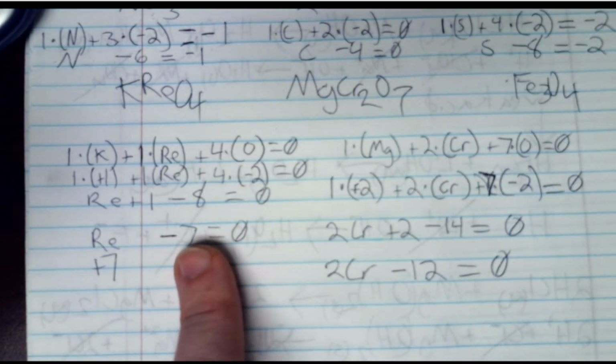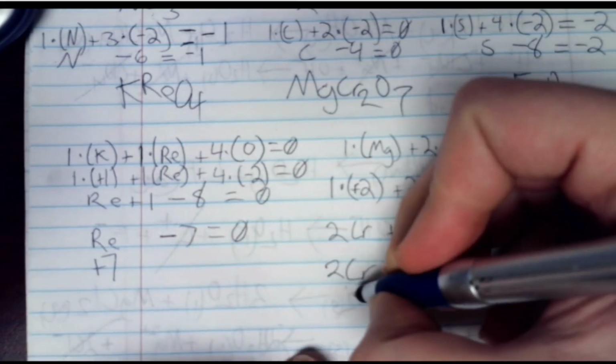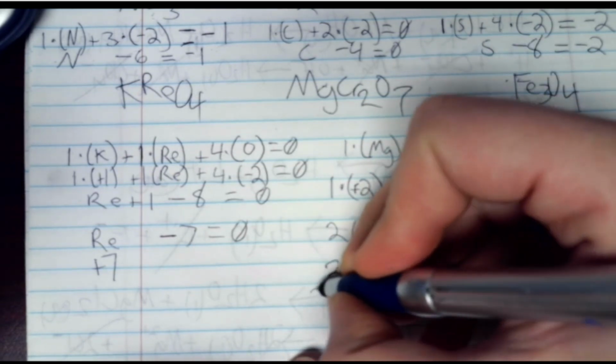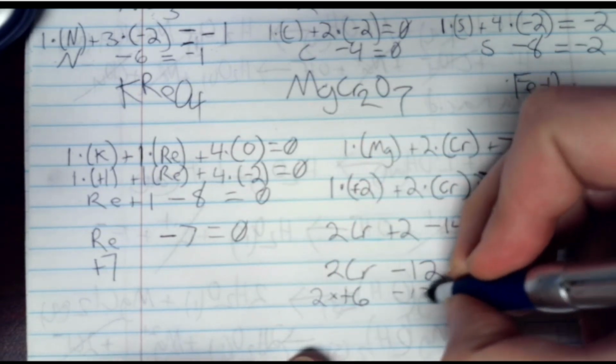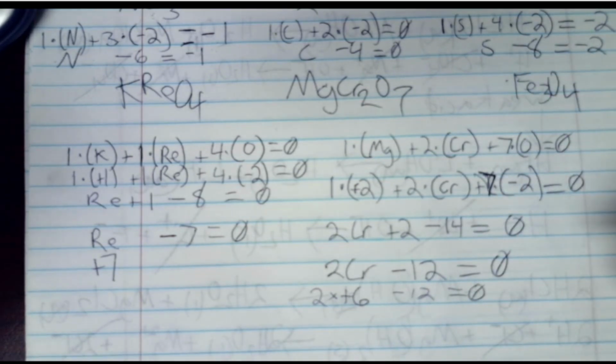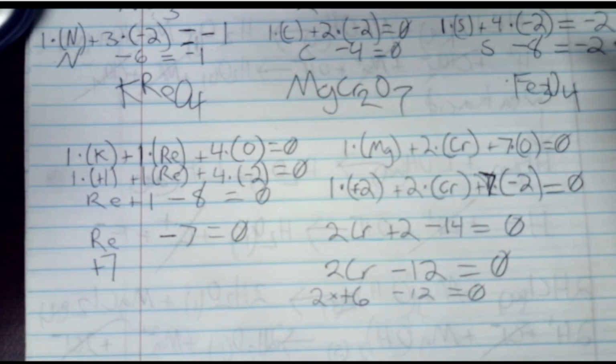If I split that in half, each chromium must be +6, because 6 times 2 minus 12 is equal to 0. So chromium is acting as +6 in this incredibly hard one. Dichromate, chromium is acting as +6.